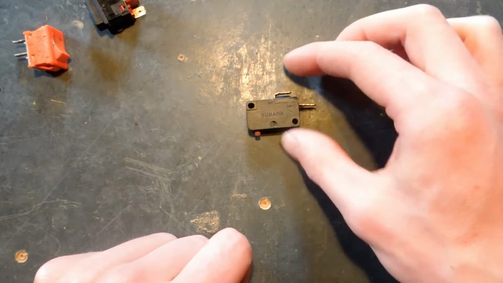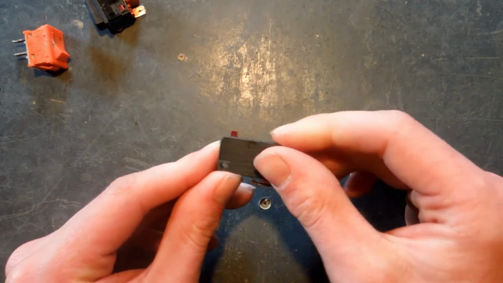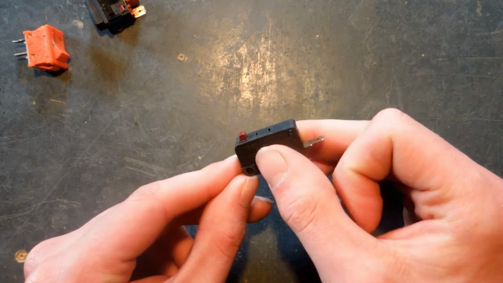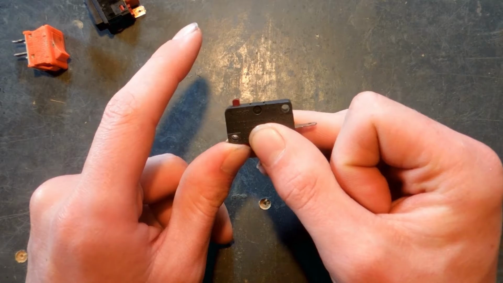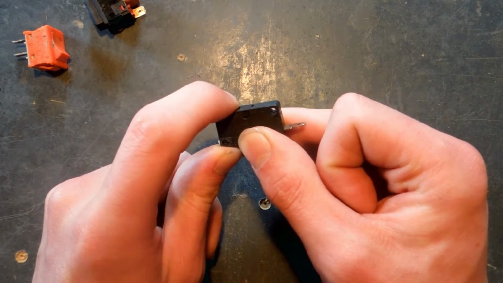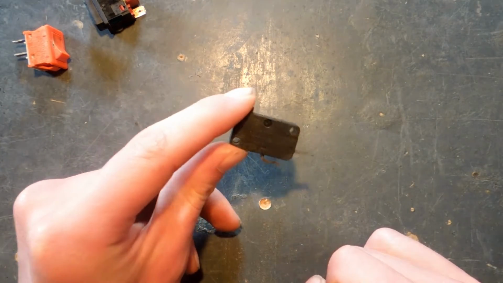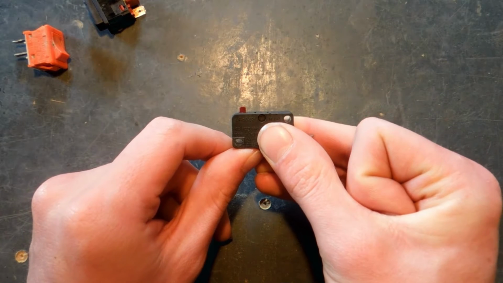And the third type is a push to make switch. Now this one you probably haven't seen that often, and it's usually used for safety. What it means is power will only flow when it is held in. So if I let go and it clicks back up, the power will stop flowing. The main purpose of a switch is to completely stop the flow of electricity temporarily.